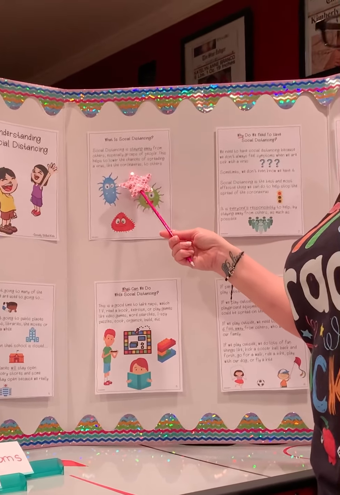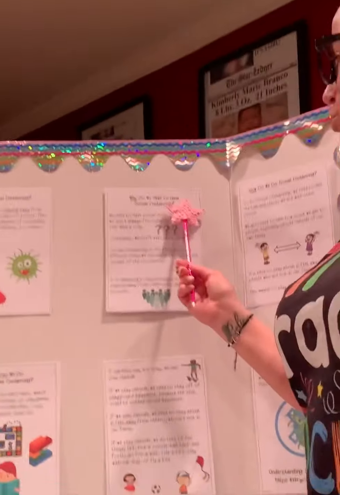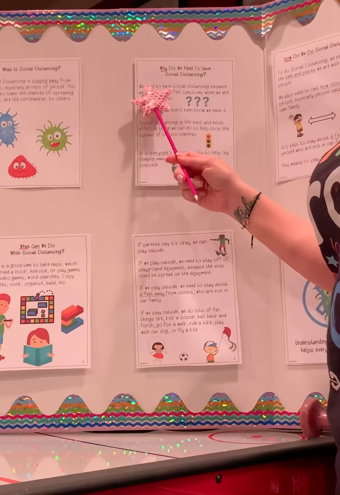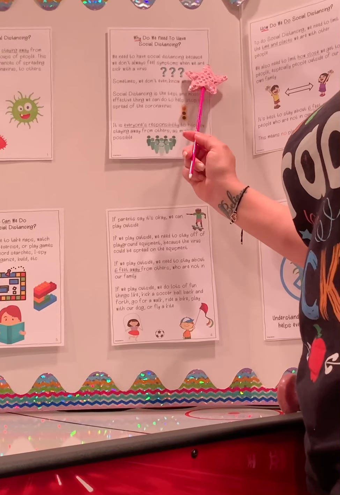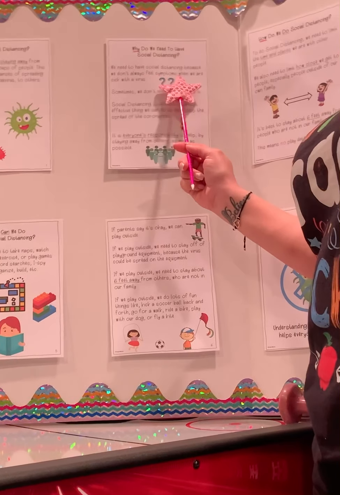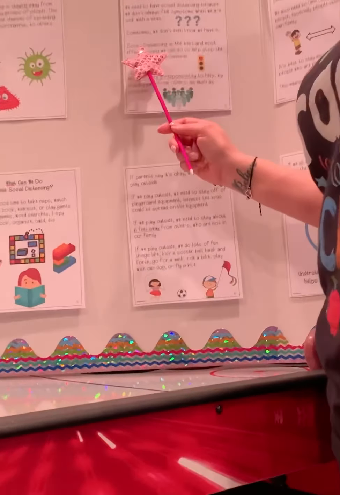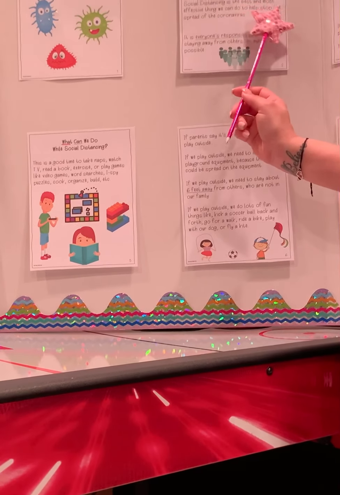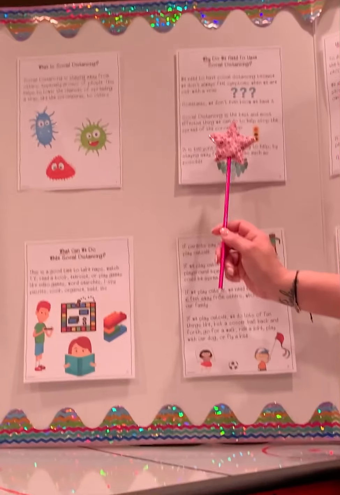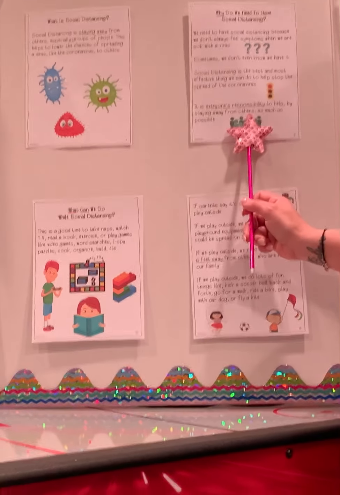And there's that word, coronavirus. It's just the name of a virus. Why do we need to have social distancing? We need to have social distancing because we don't always feel symptoms when we are sick with a virus. And there's that word symptoms. It's just the way you feel. Sometimes we don't even know we have it. Social distancing is the best and the most effective thing we can do to help stop the spread of the coronavirus. It is everyone's responsibility to help by staying away from others as much as possible.